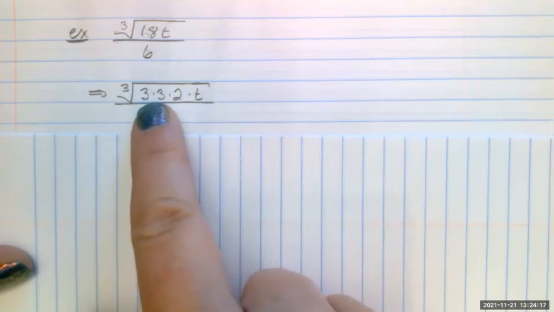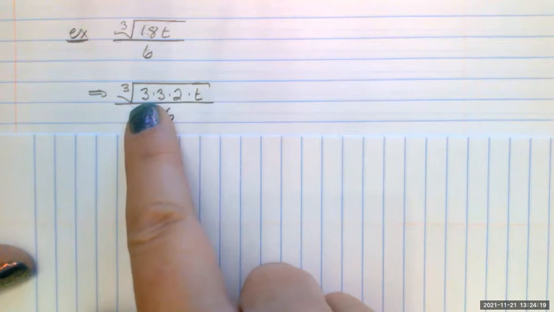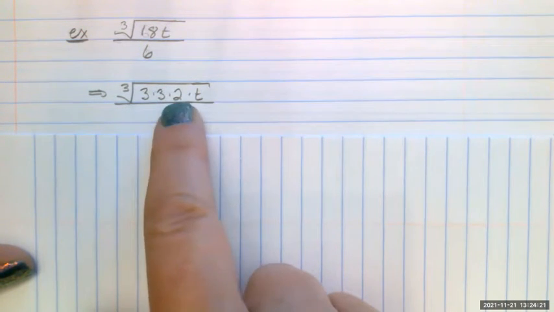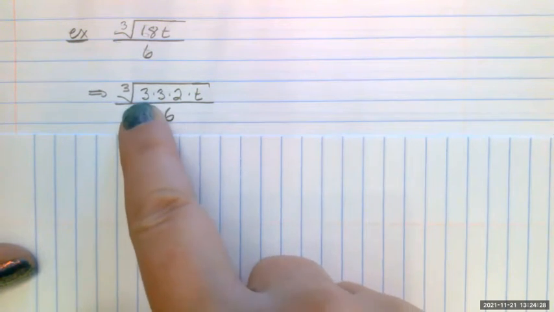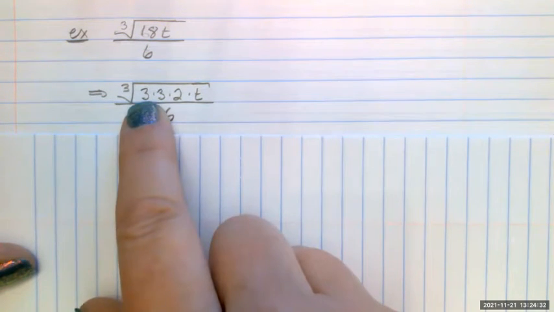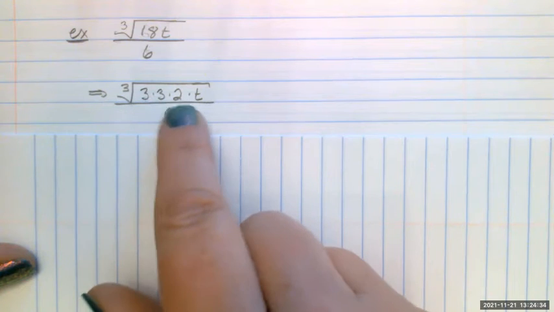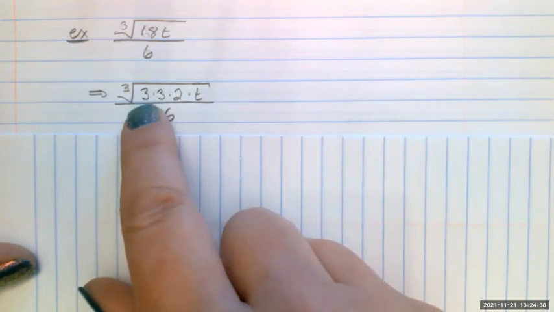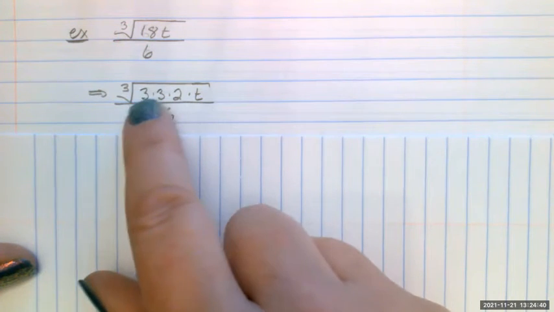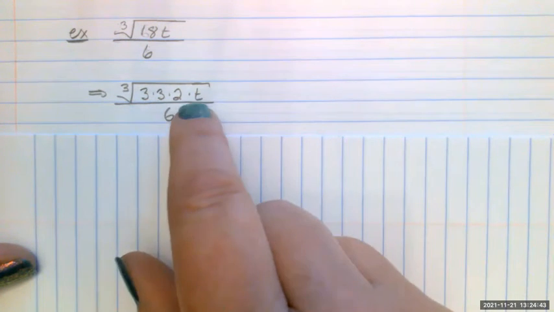I'm going to break 18 down into smaller pieces to figure out how many of these other little pieces I need. 18 is 9 times 2, or you can do 3 times 6. Either way, I broke down the 18 in terms of prime numbers. As you can see, I'm going to need different amounts of 3s, 2s, and t's.